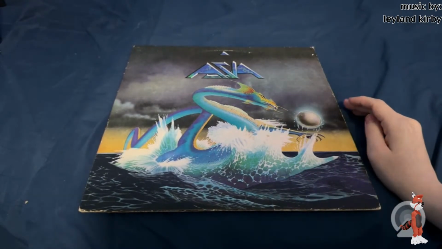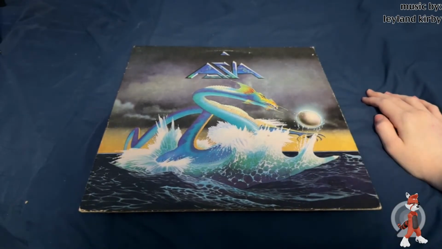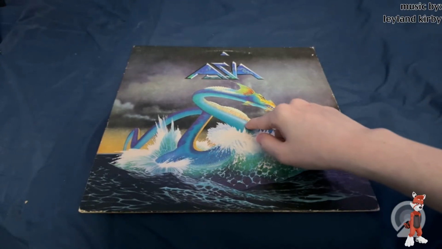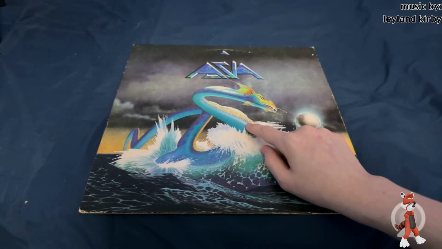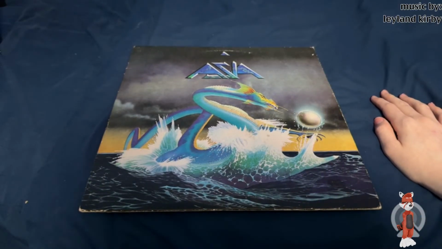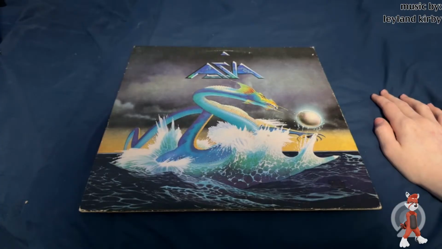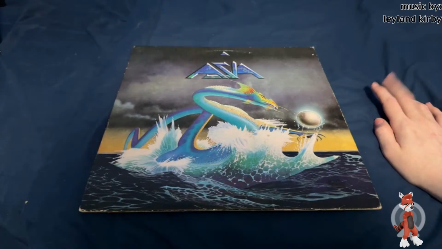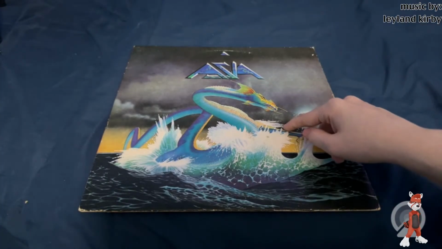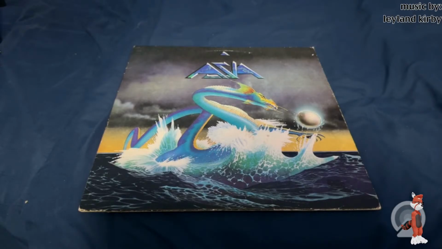Asia, I didn't realize until I started listening to more prog rock, was a supergroup. And for this album specifically, and I think their second, the lineup was Carl Palmer from Emerson, Lake and Palmer, John Wetton from King Crimson, Steve Howe from Yes, and Geoff Downes from Yes and the Buggles, who you'll see in a second.